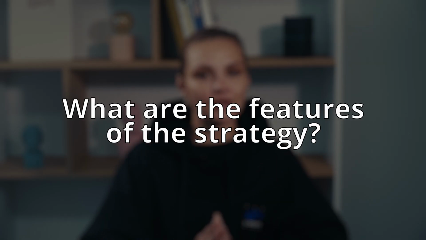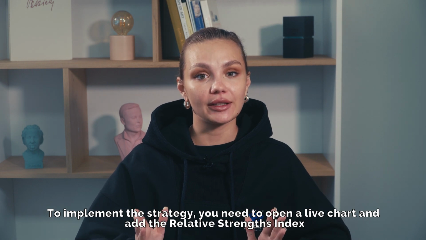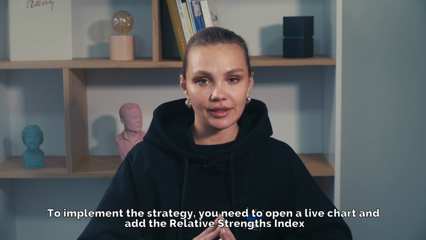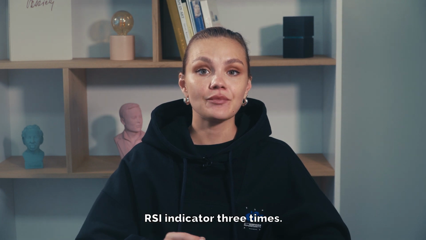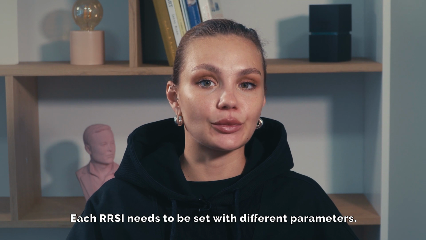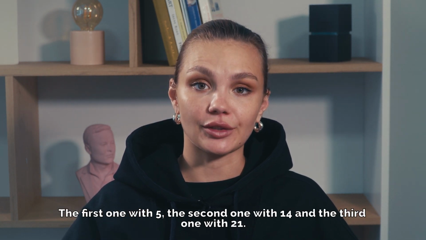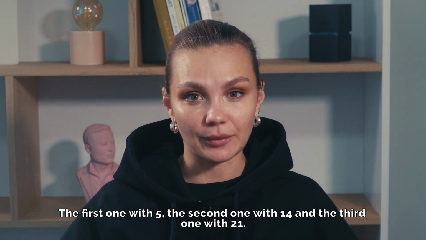So, what are the features of the strategy? To implement this strategy, you need to open a live chart and add the Relative Strength Index, RSI, indicator 3 times. That's all. Each RSI needs to be set with different parameters. The first one with 5, the second one with 14, and the third one with 21.